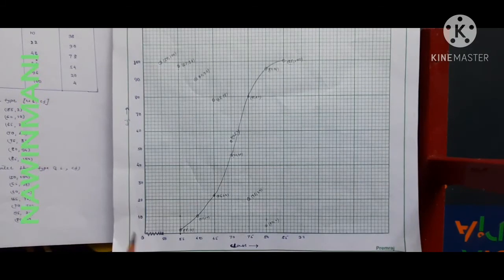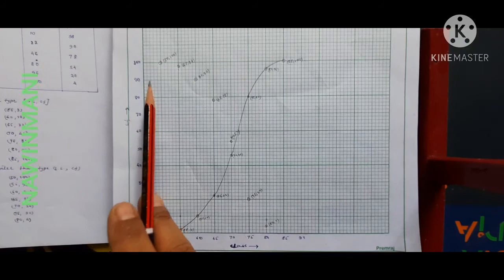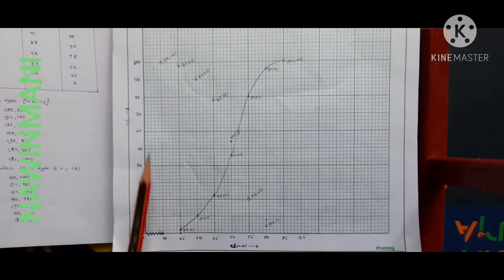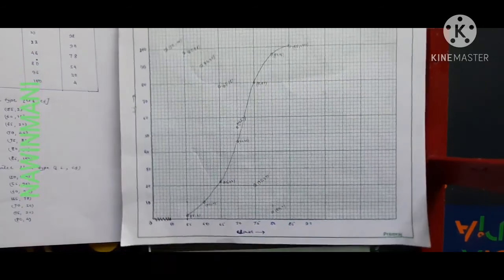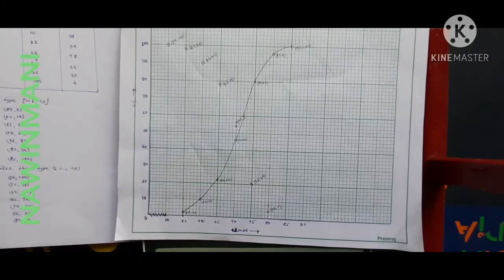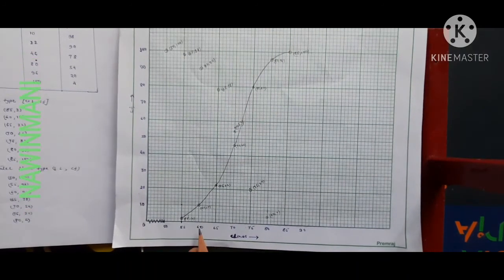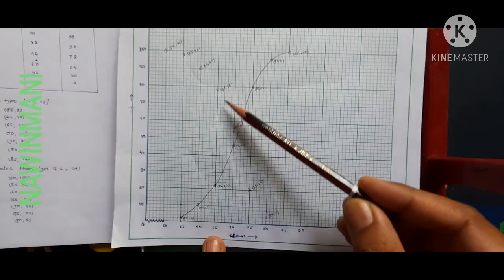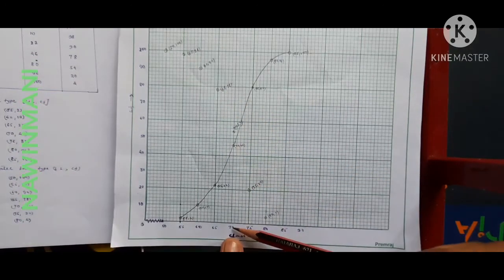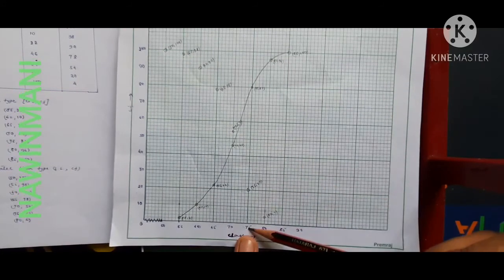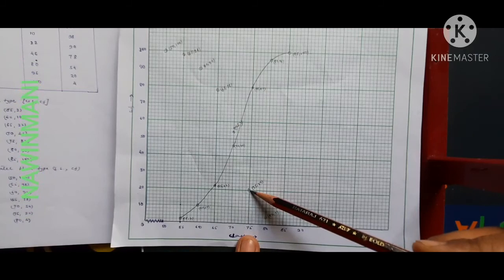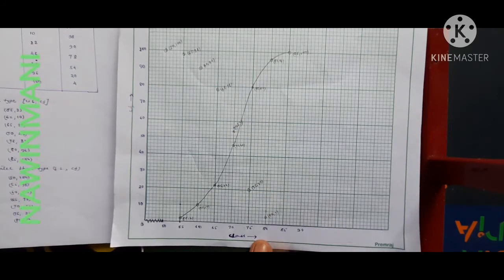Draw the greater than type ogive. For that, what are the points to be taken? I have already told you. The first point will be 50 and 100. So this is 50 and this is 100. Then 55 and 98. Then similarly we have 60 and 90. Then 65 and 78 we have here. Then 70 and 54 we have here. Then 75 and 20. Then 80 and 4.